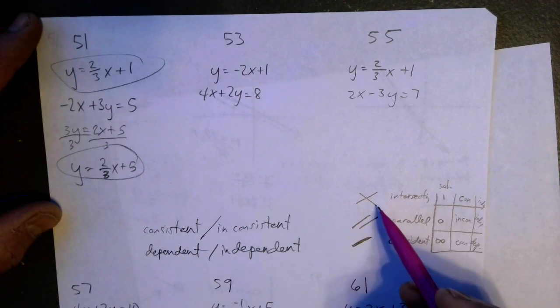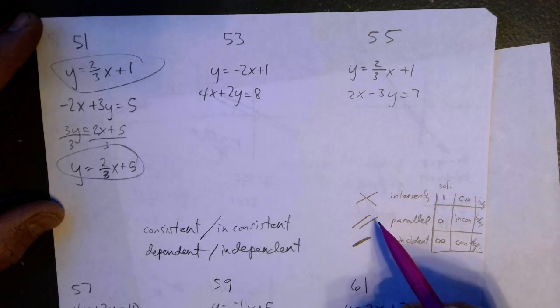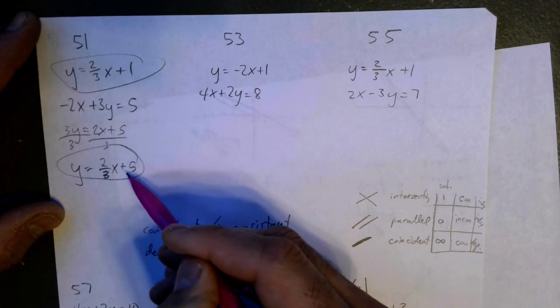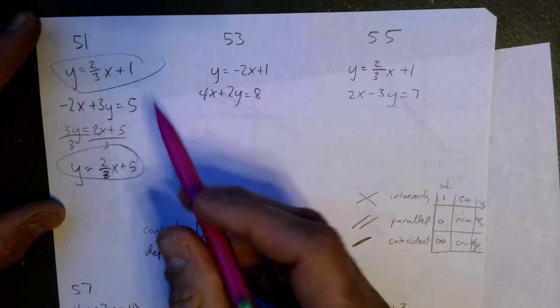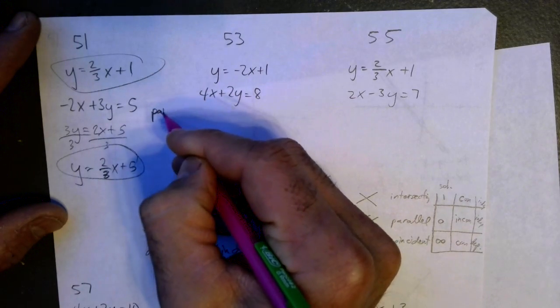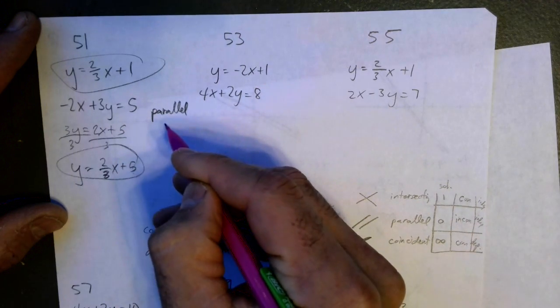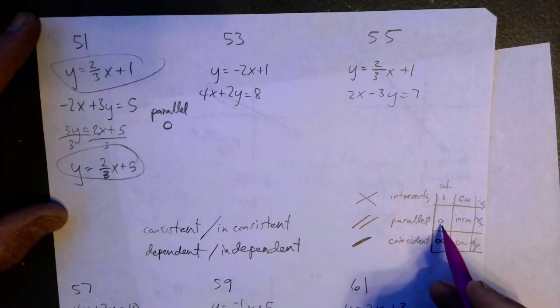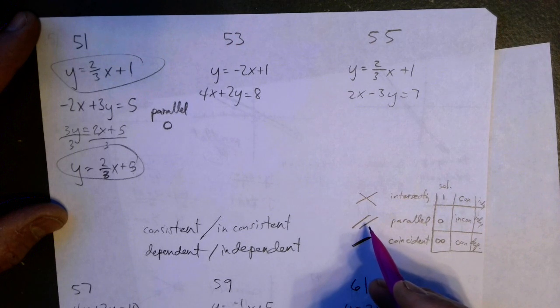Okay, are the slopes different? No, so they don't intersect. Are they parallel? Yes. Now look at the intercepts. Are they the exact same line? No. So the lines are parallel. There are no solutions with parallel lines because there's no place they cross.